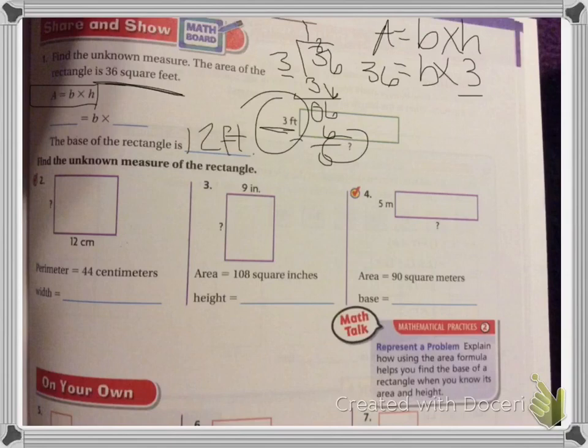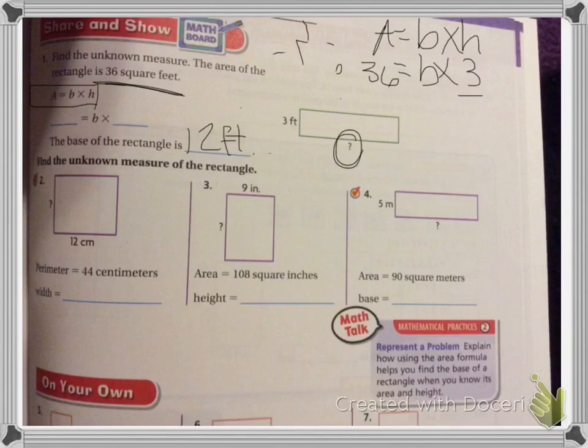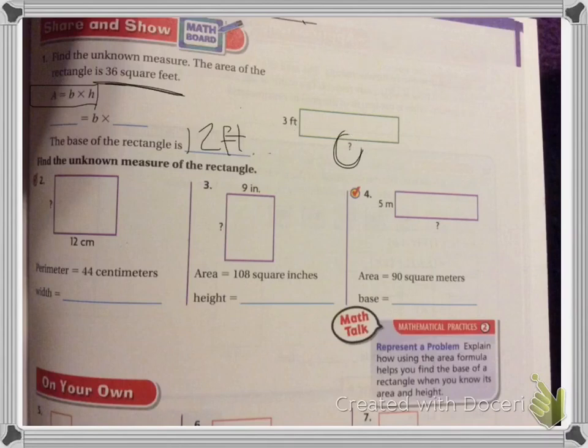Now you are finding the length of this side right here, so you are not going to have the label of feet squared. That is reserved for the area. So that's how you'll do that. We'll go through a couple of examples here, but I am going to erase my work as I go, so that I can continue to use that little space up there in the corner.